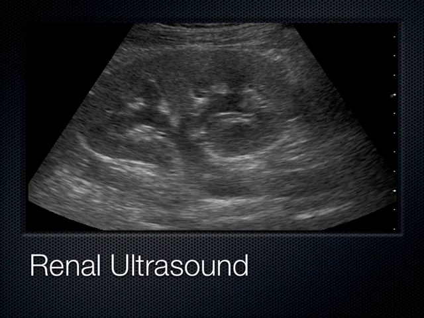So that thick capsule is out here. This is all the cortex of the kidney here. We can see the cortex all the way around here. And this is the sinus or pelvis of the kidney, this hypoechoic or anechoic area. Recall that hyperechoic means bright, hypoechoic means dark, and anechoic means black.